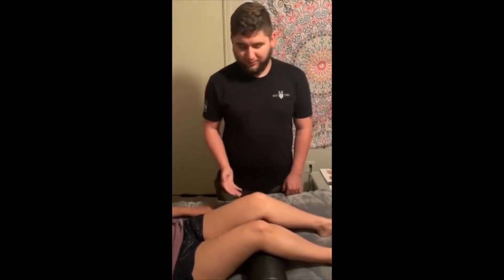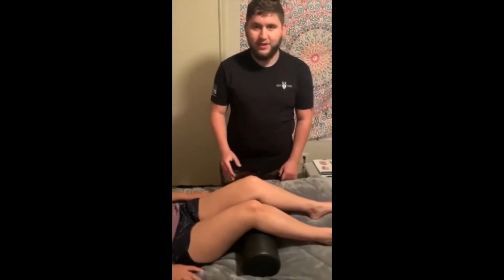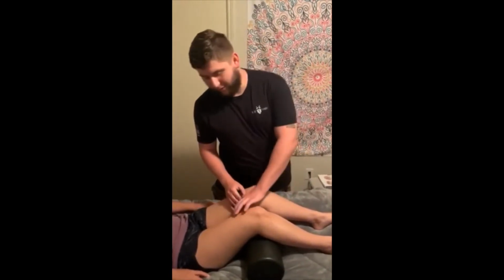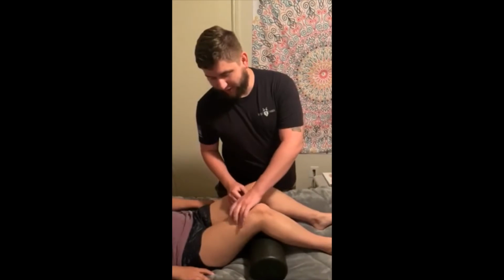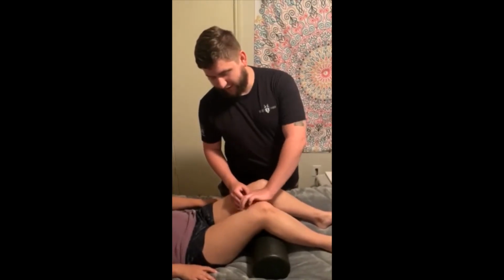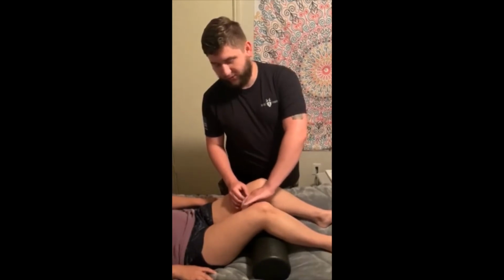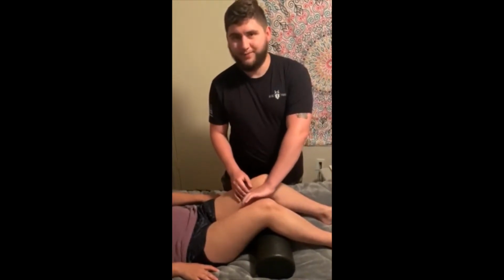To palpate the vastus medialis, you have your partner laying flat on their back with something underneath their knees, and you're going to have them flex their quadriceps, and you're going to be palpating medial and laterally above the patella, and you should find a teardrop shape of muscle on the medial side of the body.